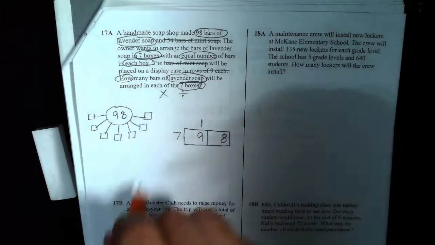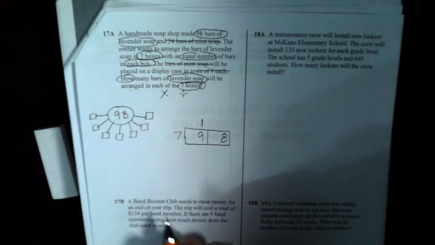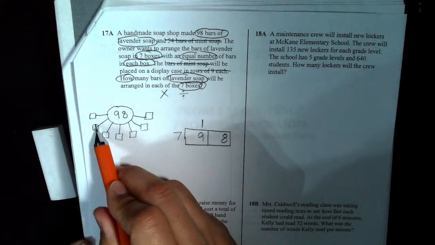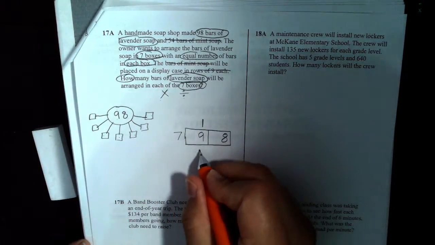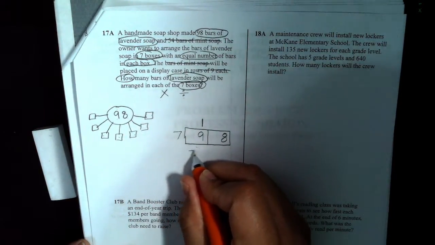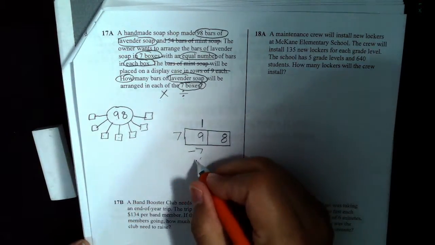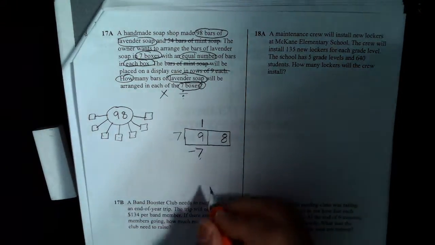So if I put 1 bar of soap in each of those boxes, that means I put 7, because there were 7 of them. 1, 2, 3, 4, 5, 6, 7. So I'm going to take away those 7 bars of soap that I already put away.